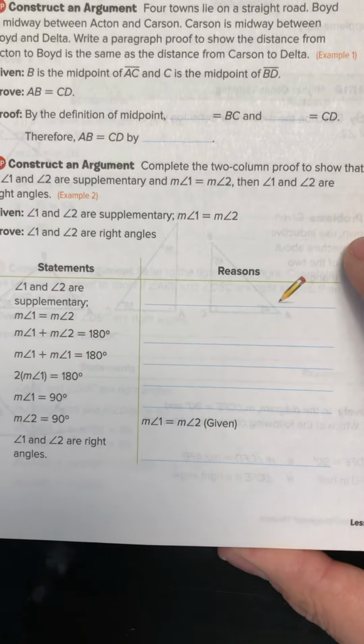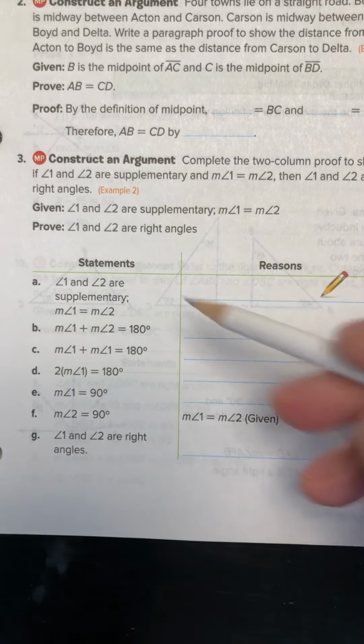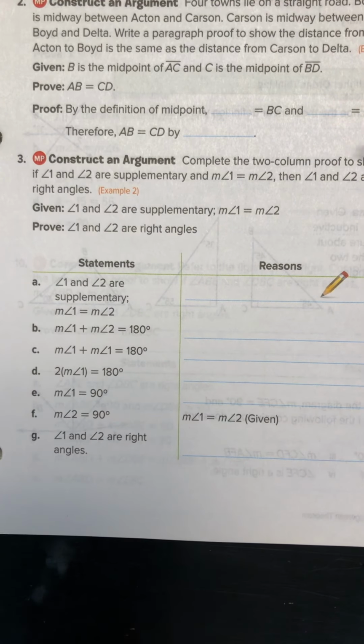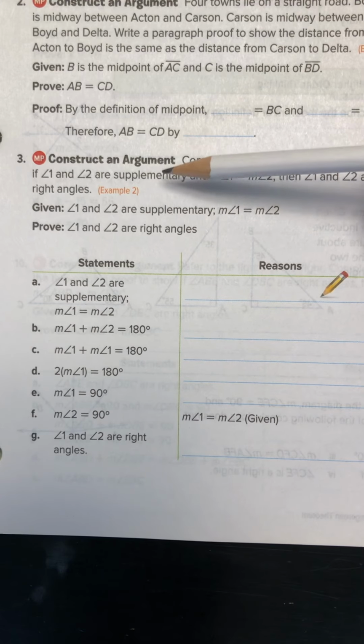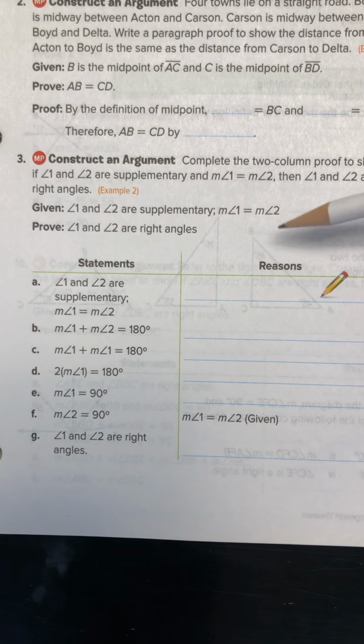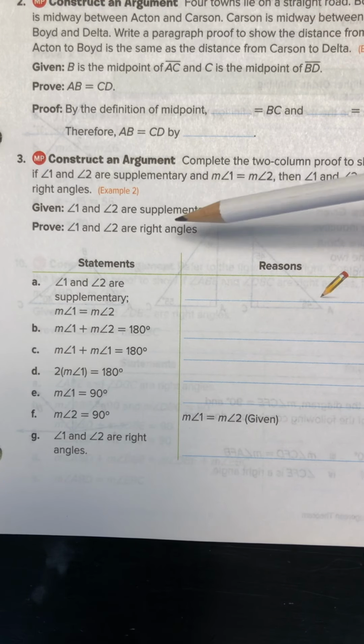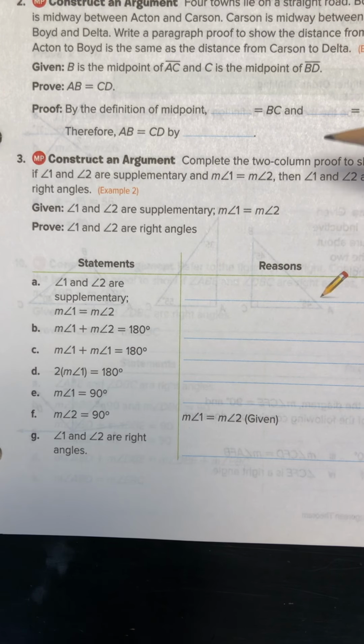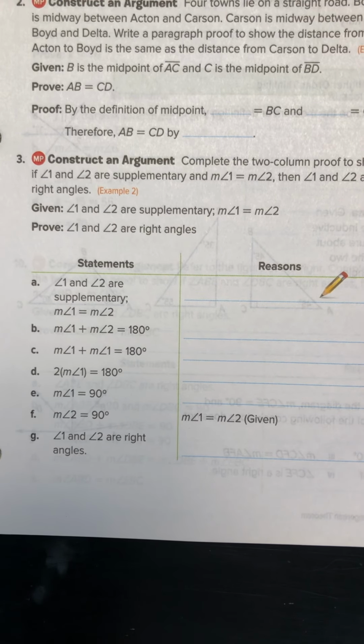Okay, let's go down here to number 3. Complete the two-column proof to show that angle 1 and angle 2 are supplementary, and angle 1 equals angle 2, so angle 1 and angle 2 are right angles. Given angle 1 and angle 2 are supplementary, so they're telling me that they are supplementary, and they're telling me that they are the same. I'm going to even draw this over here.